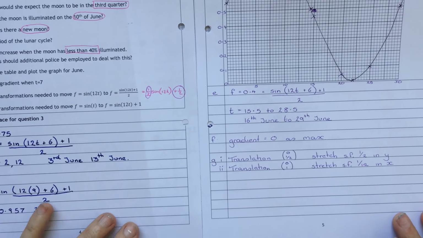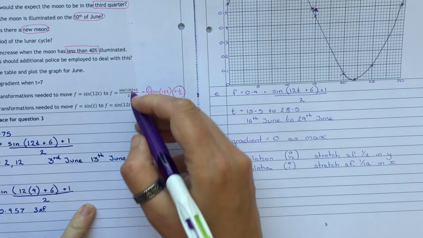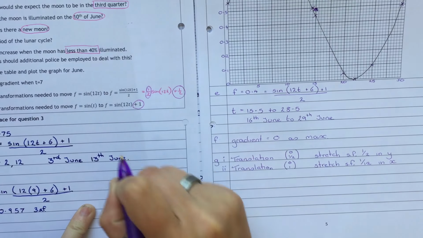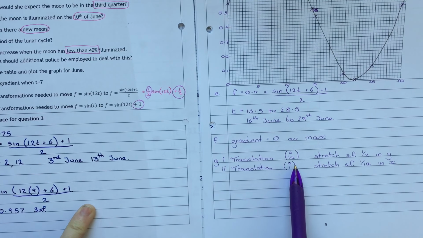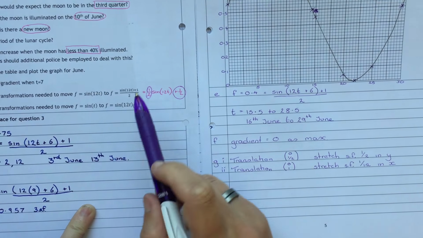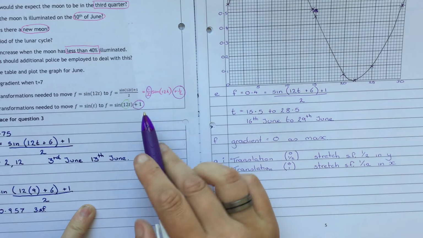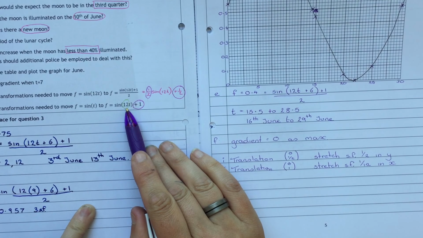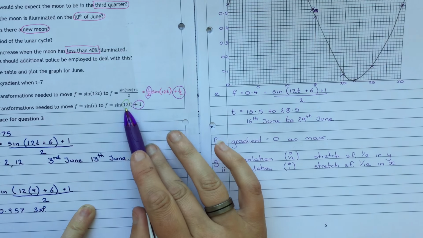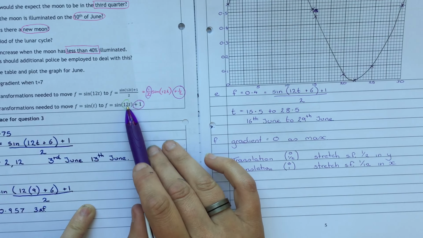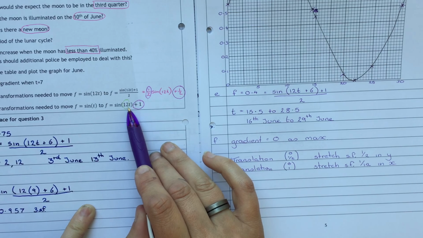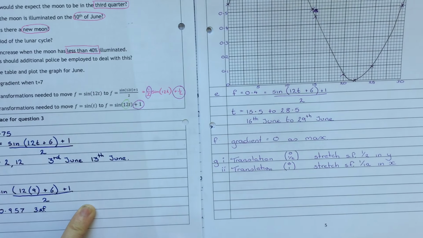Okay, on our second one, if we look at the differences, we've got this one, which is plus 1. So you've got a translation of nothing in your x-axis and 1 in your y. And then the other bit that you've got on this one is this 12. It's happening in the x-axis. So whatever it is, it will be the reverse. So you're looking at dividing by 12 rather than a scale factor of times by 12. So we write that as 1 over 12 in your x-axis.